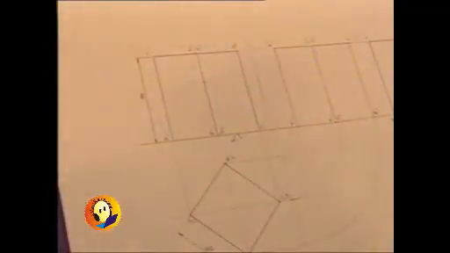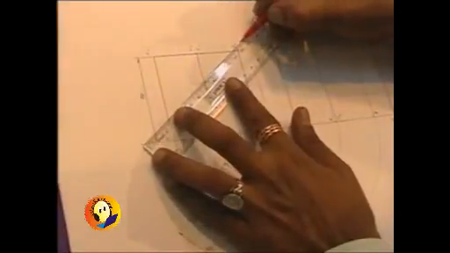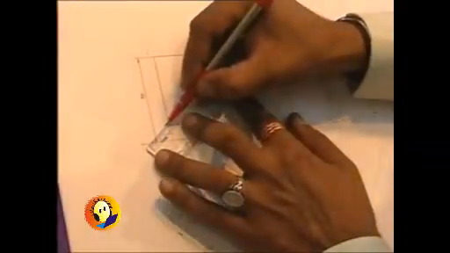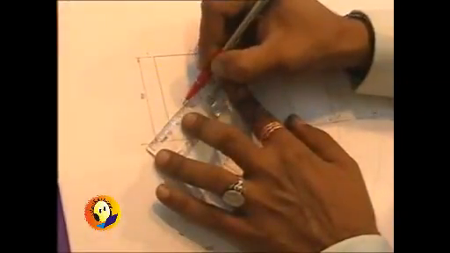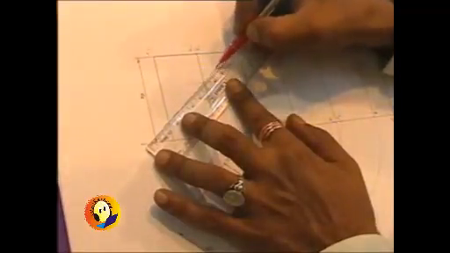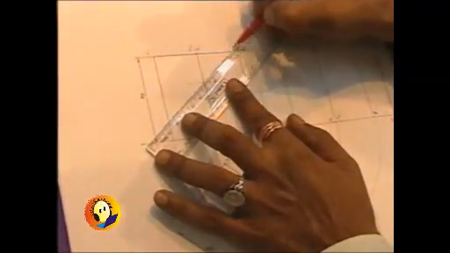And show the section. Section is always shown by the center line, cutting plane. We'll retain the portion on which the object is resting.